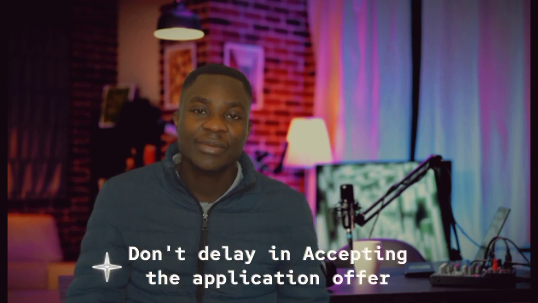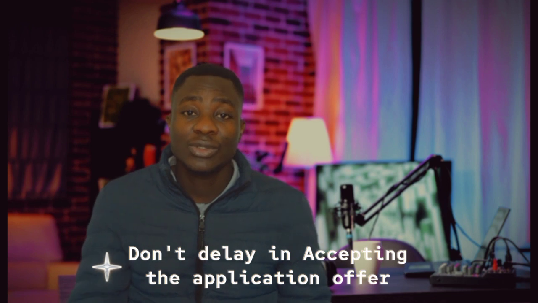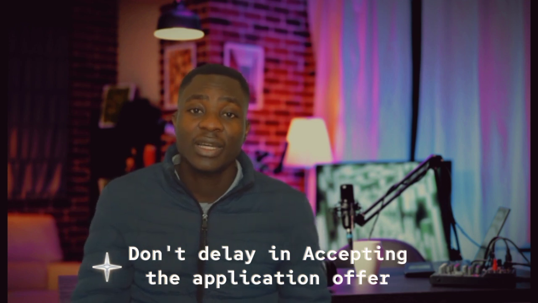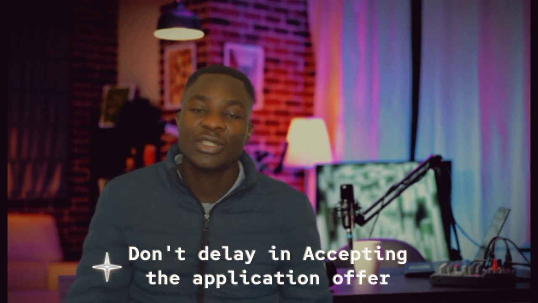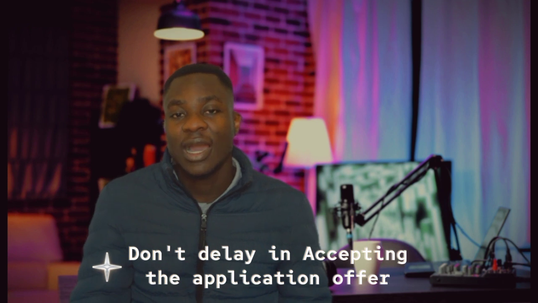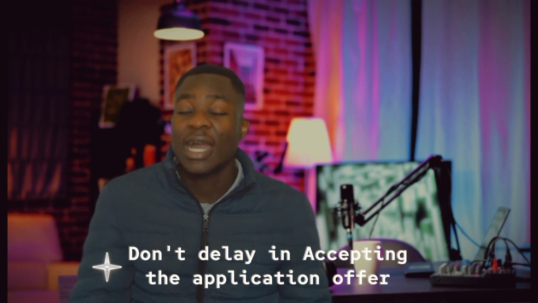The next thing you need to know is that once you apply and you see that this is what you want, accept their offer very fast. There are some schools that, when they send you a conditional offer, will be waiting for you to accept, and they give a deadline, and if you do not accept the offer, you will lose the admission. So you need to accept their offer on time.